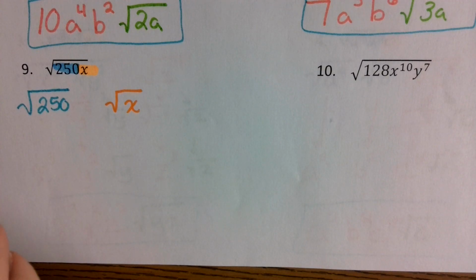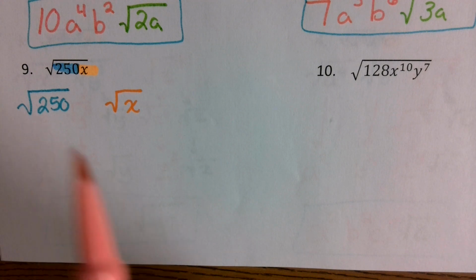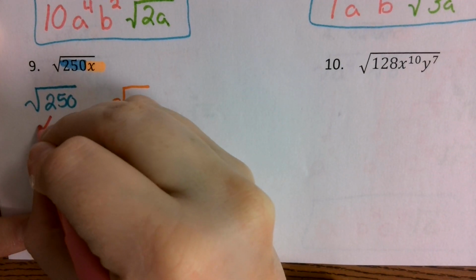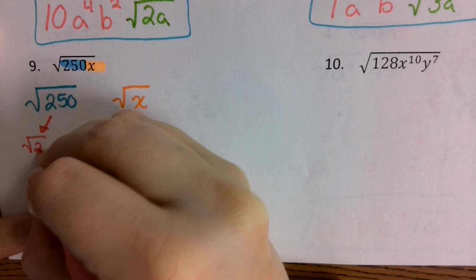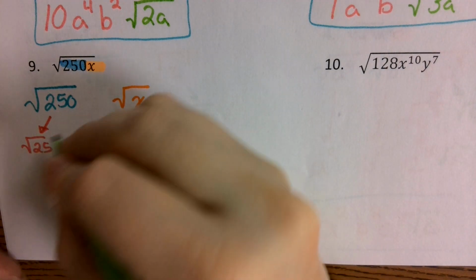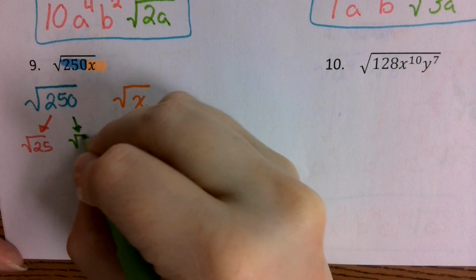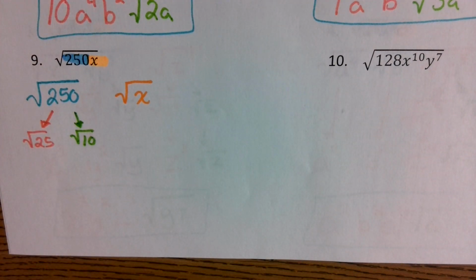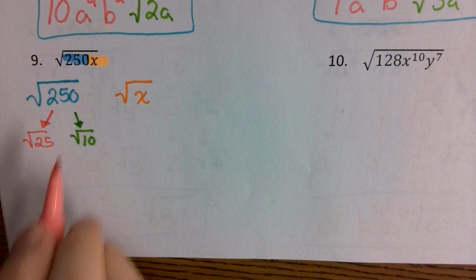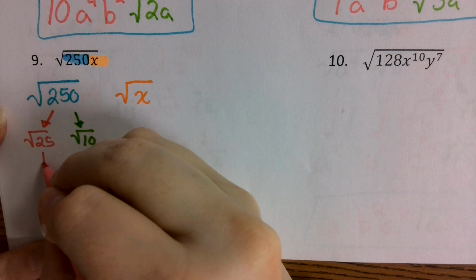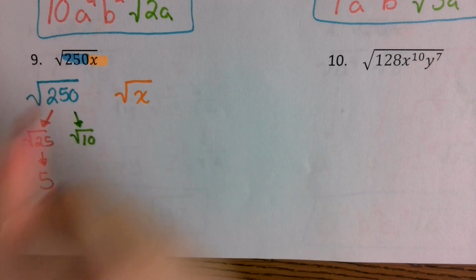So 250, we can break it up into 25 and 10. So we have square root of 25, and we have the square root of 10. Maya, what's the square root of 25 going to give us? 5. So we're going to have 5 square root of 10.